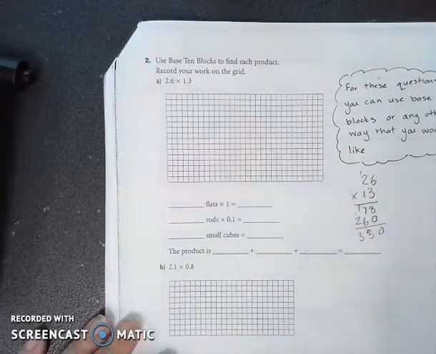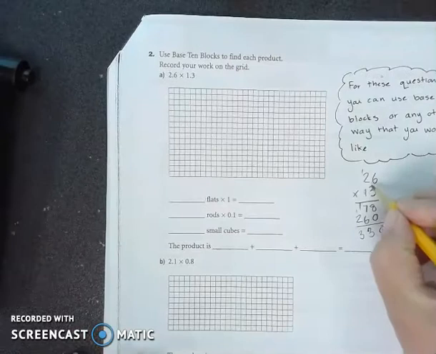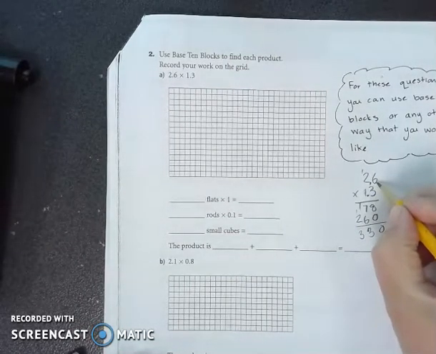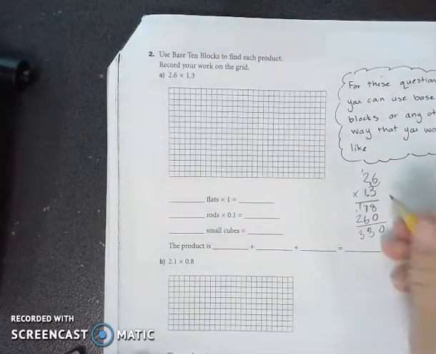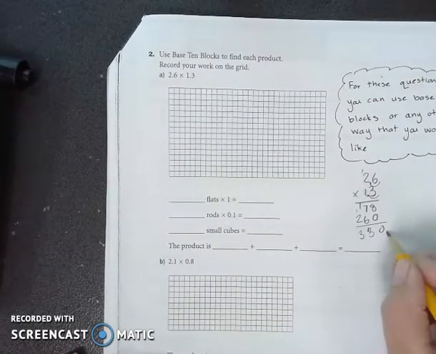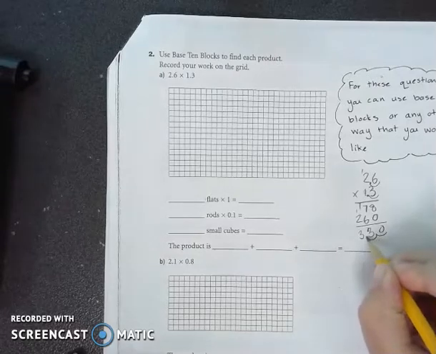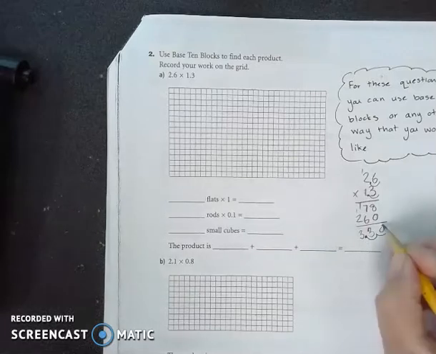I get 338. Now, the way that I learned how to do this is that I would put my decimals in ahead of time. And however many decimals are there, that's how many I counted here. So there's 1 decimal here, and there's 1 decimal here. So when I'm looking at my final answer, I would count 1, 2, because I have those together. And I know that my final answer is 3.38.